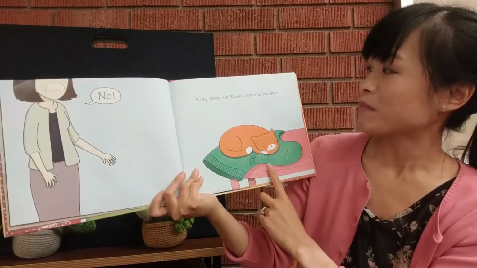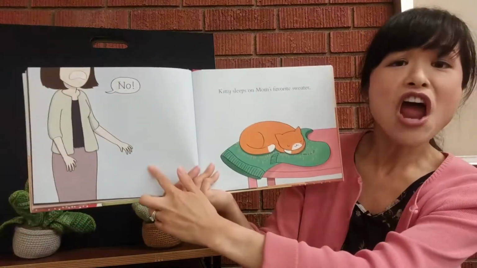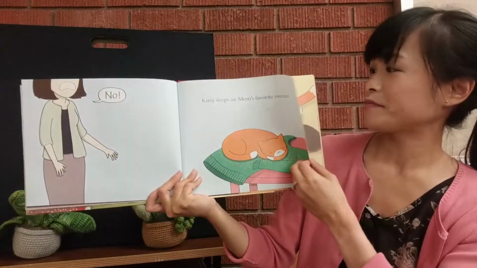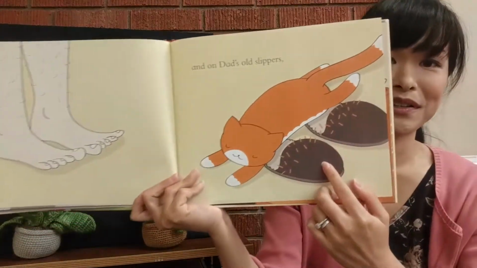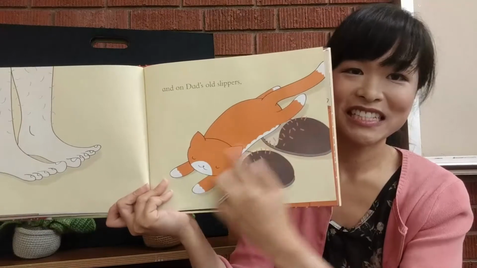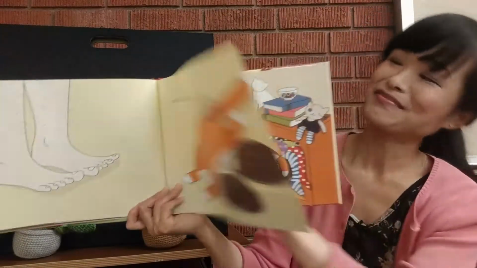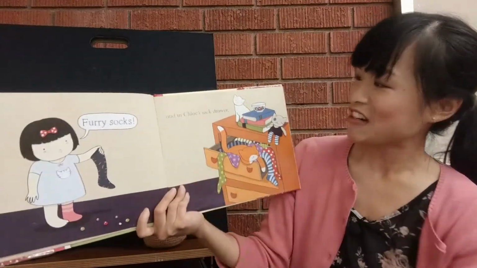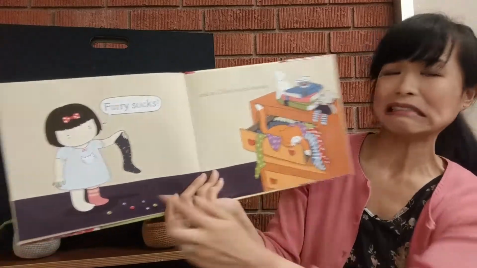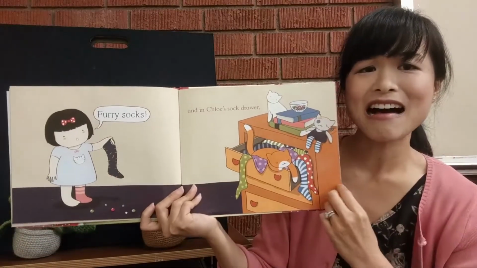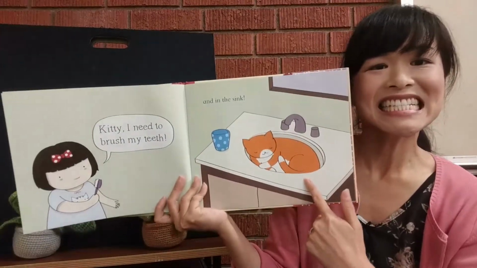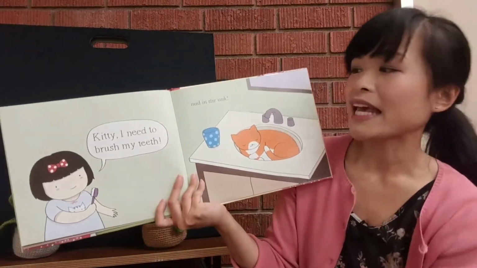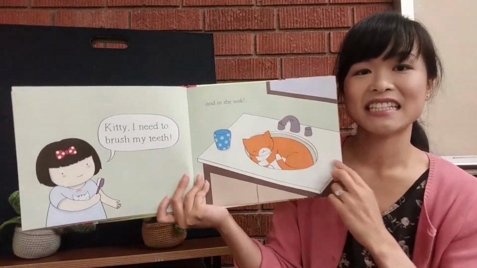Kitty sleeps on Mom's favorite sweater. No! And on Dad's old slippers. Look, she's getting fur on everything. And in Chloe's sock drawer. Oh, furry socks. And in the sink. Kitty, I need to brush my teeth, says Chloe.